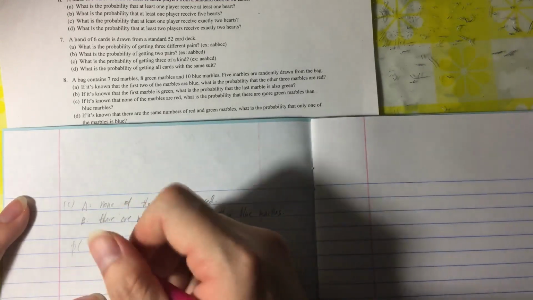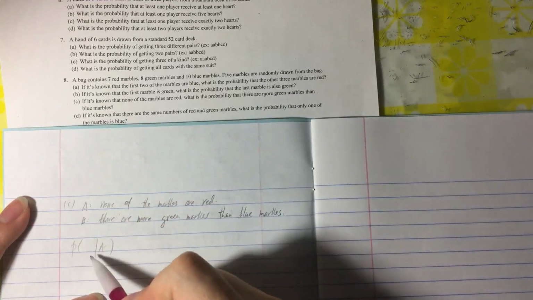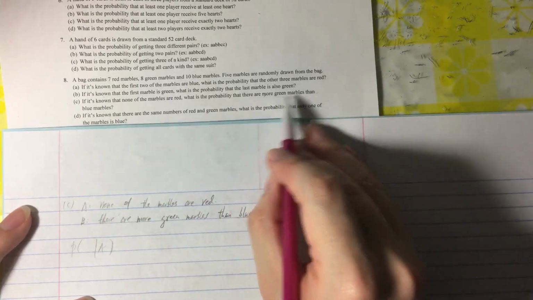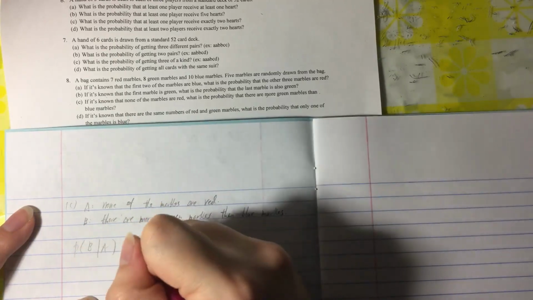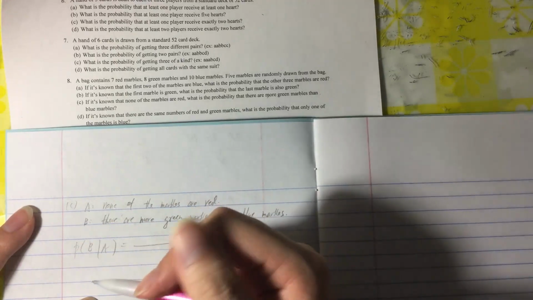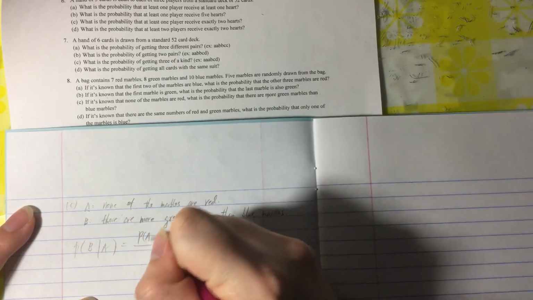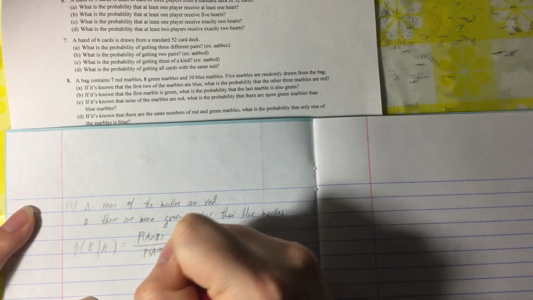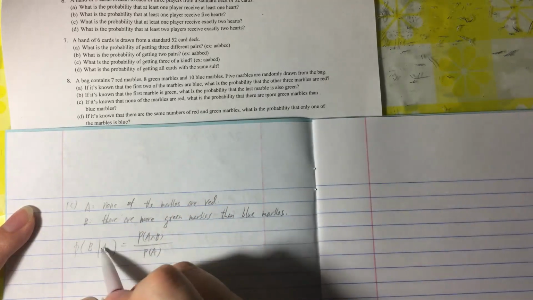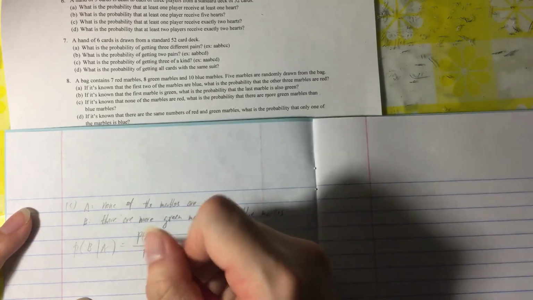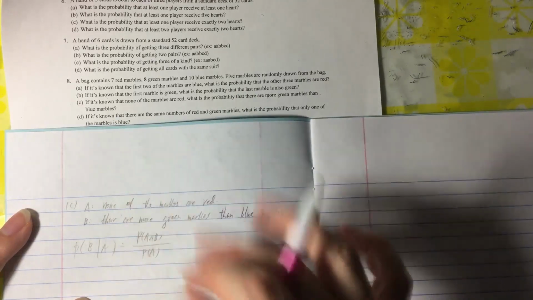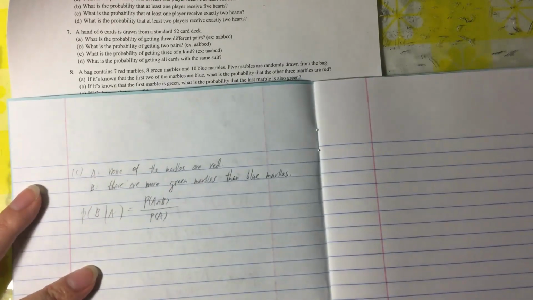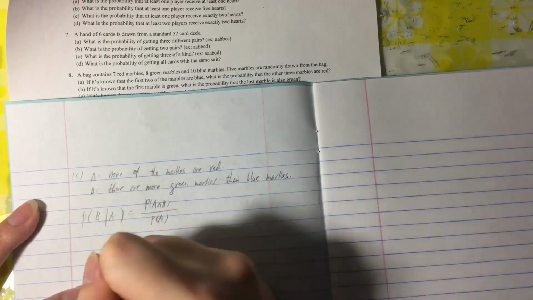This is conditional probability. The condition is that none of the marbles are red. We're looking for the probability that there are more green marbles than blue marbles. That's event B. Then use the formula. This conditional probability can be rewritten as probability of A intersection B over probability of A. The denominator is always the condition. Then we find each probability individually, then divide. Let's find the denominator first, probability of A.